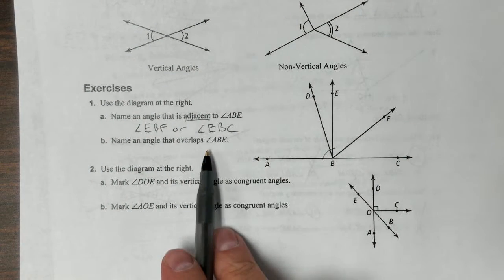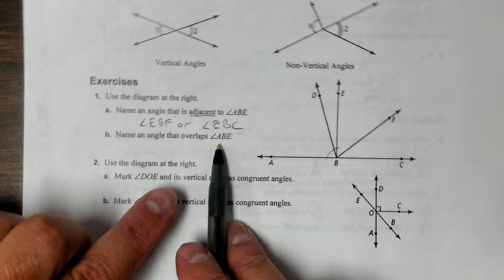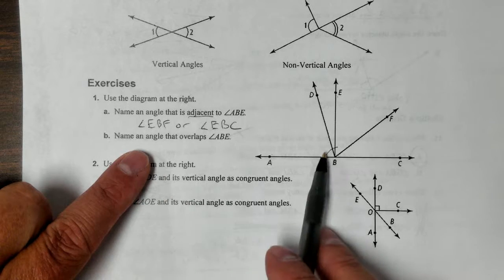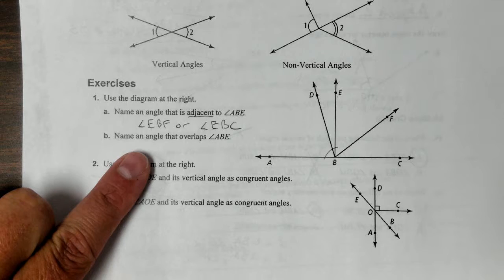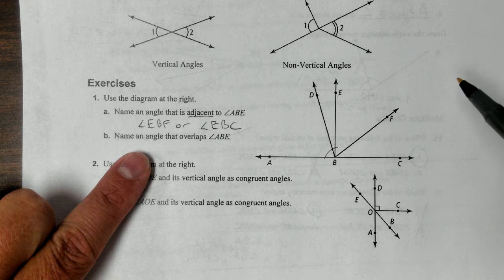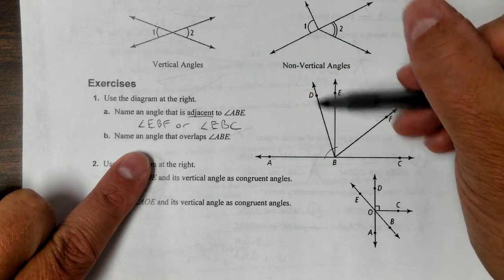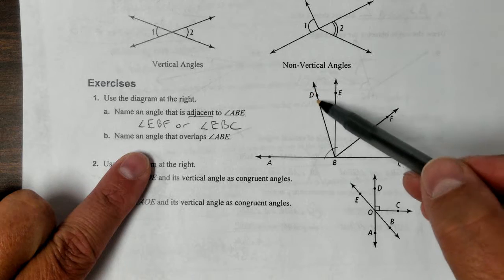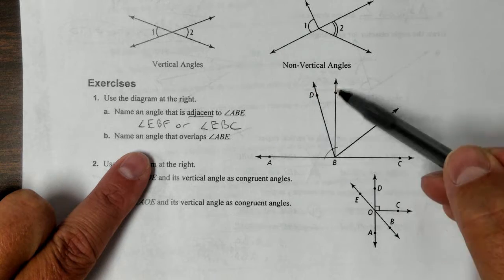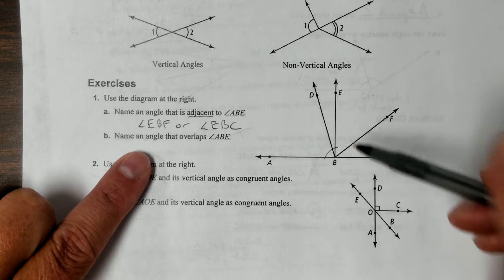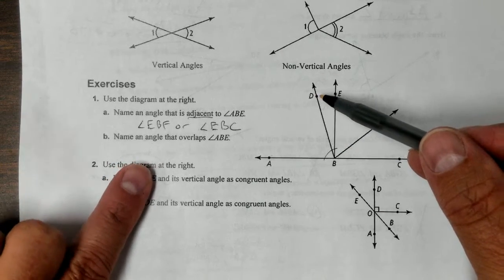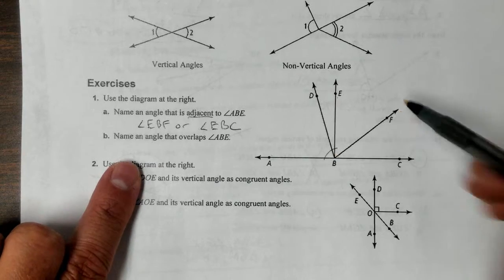Okay, then it says name an angle that overlaps ABE. Okay, so you're using the same angle, and what they're looking for the overlap is either start with D, because D is on the interior of ABE, or a bigger one. So I'm going to start with DBF as one example.